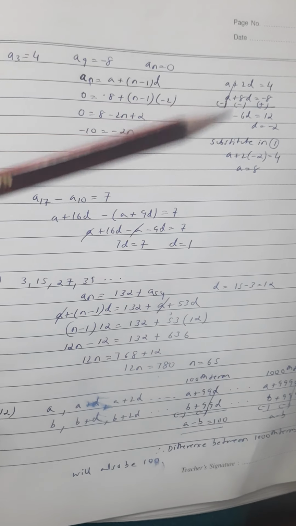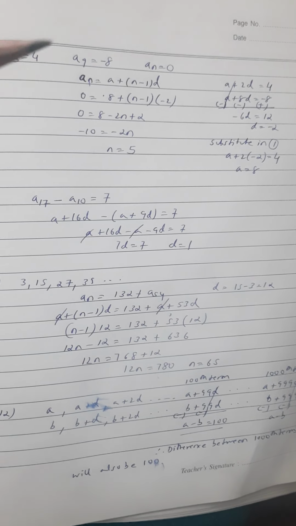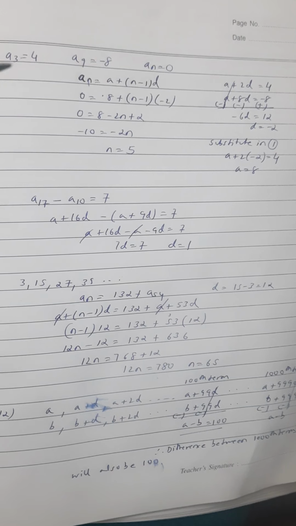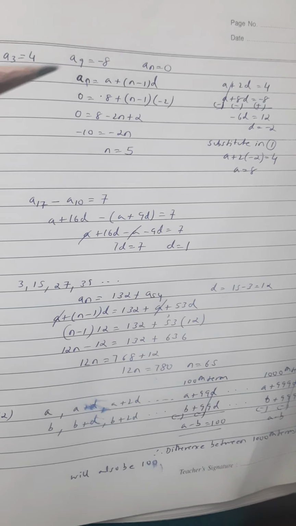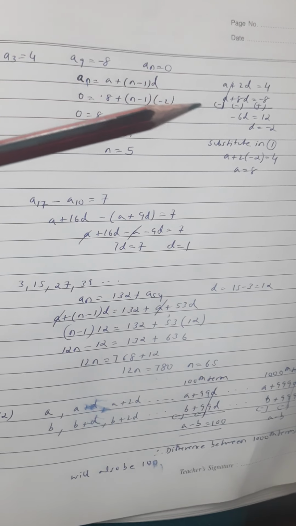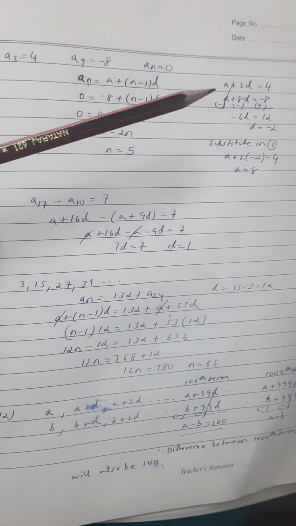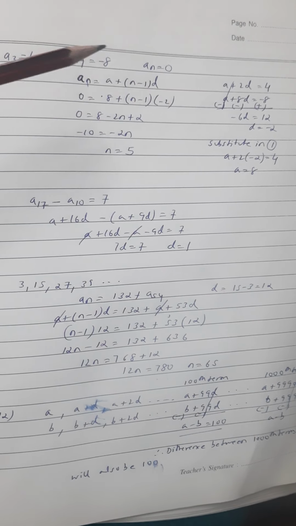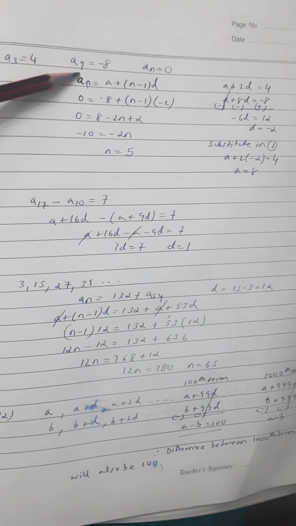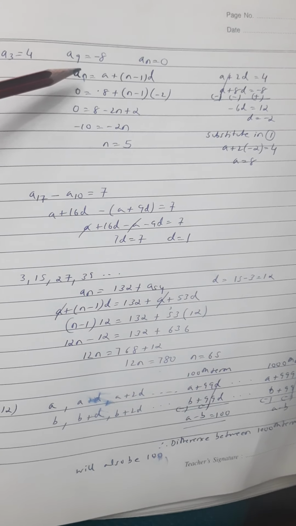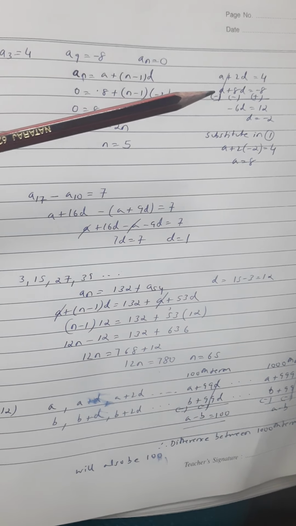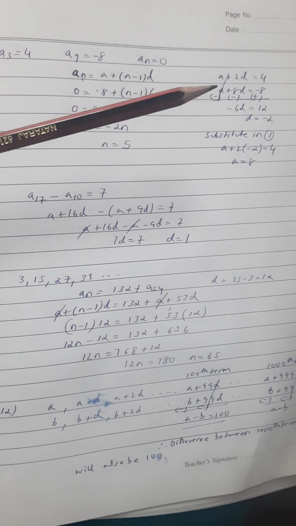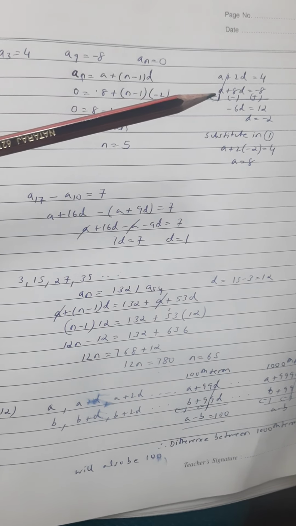Every time I will not be explaining how we got a3 and a9, because this is very important to understand how we are directly writing this equation, right? So when I talk about a3, it is a plus 2d. So a plus 2d is 4. Then the second part says that the ninth term is minus 8. When we talk about the ninth term, that will be a plus 8d, right? a plus n minus 1, so 9 minus 1 is 8. So that's how we are getting these two equations: a plus 2d is 4 and a plus 8d is minus 8.